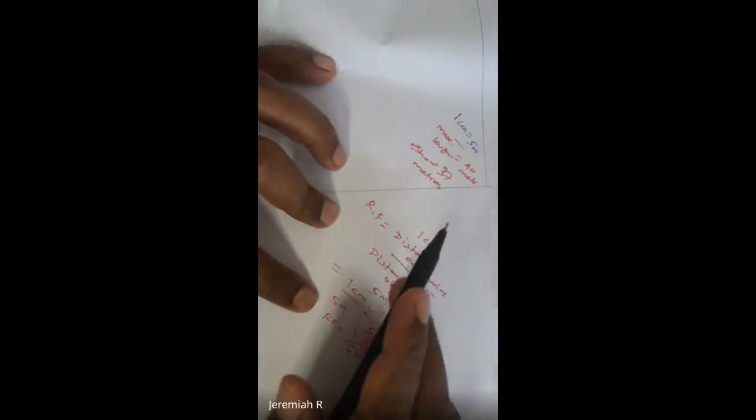So I'm converting the numerator into 10 mm, and the meter into mm, 5000 mm. When you cancel the mm, you get the RF, representative factor, as 1 by 500. And the maximum length is given as 40 meters.